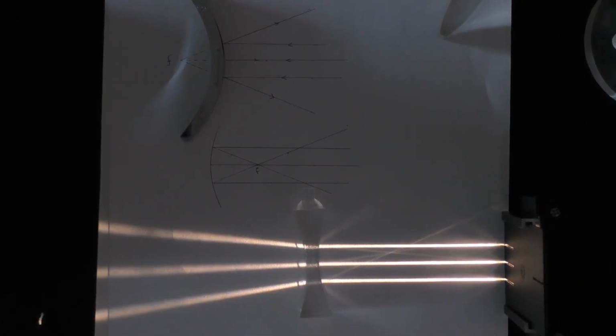So to summarise, what we've seen in this experiment is, first of all, the notion of a focal point, a radius of curvature, and virtual images and real images. I hope you found it worthwhile.